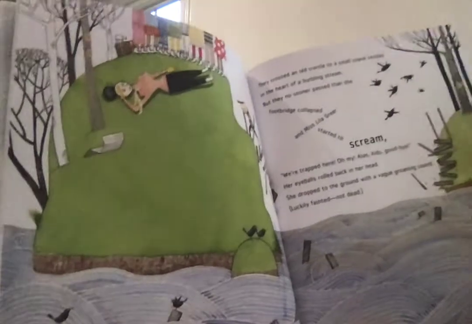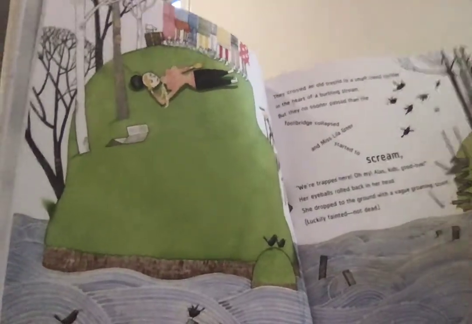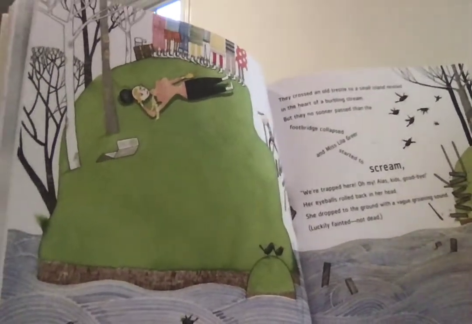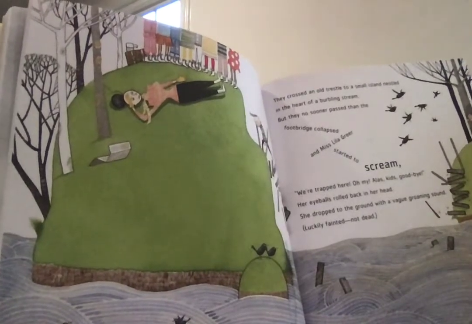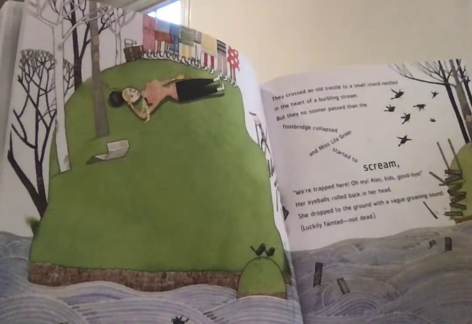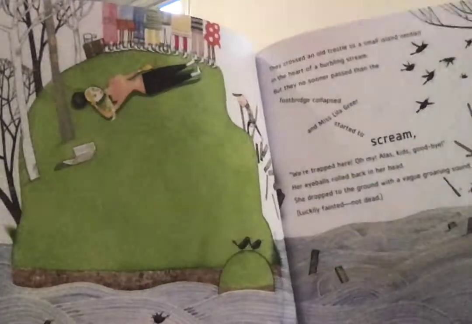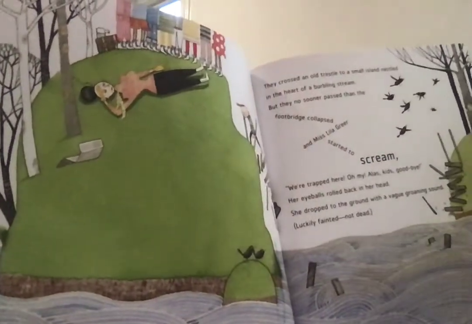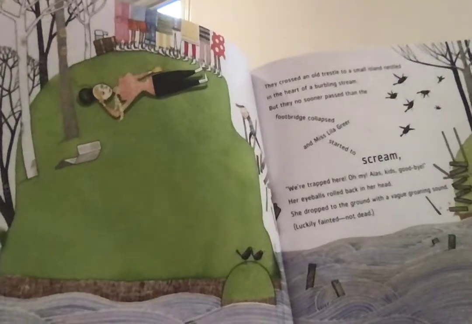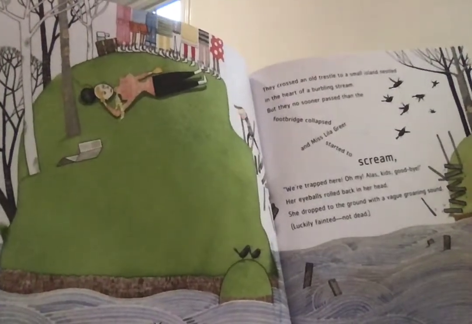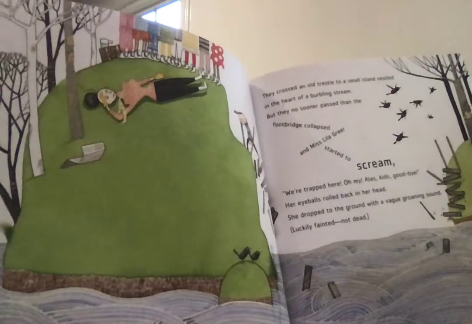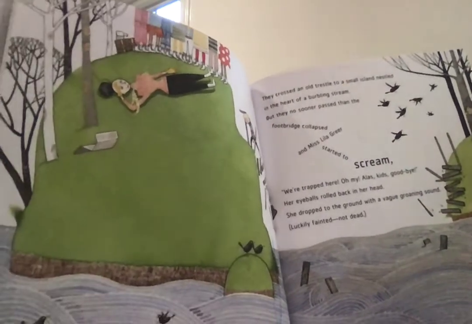They crossed an old trestle to a small island nestled in the heart of a burbling stream. But they no sooner passed than the footbridge collapsed and Miss Lila Greer started to scream. "We're trapped here, oh my! Alas, kids, say goodbye." Her eyeballs rolled back in her head. She dropped to the ground with a vague groaning sound, luckily fainted.